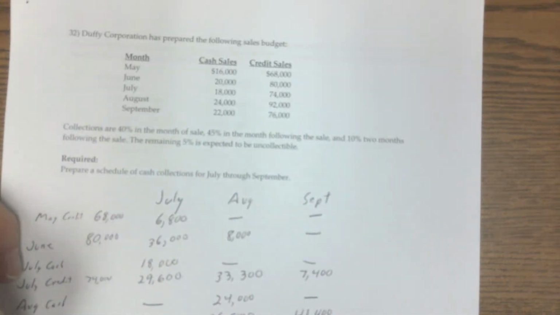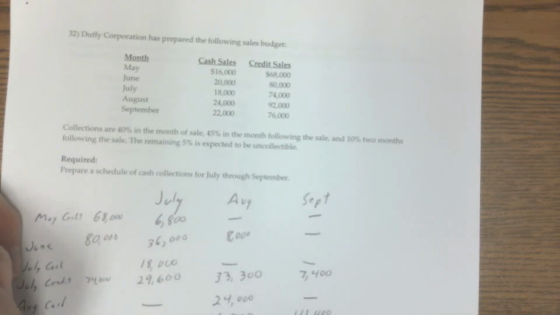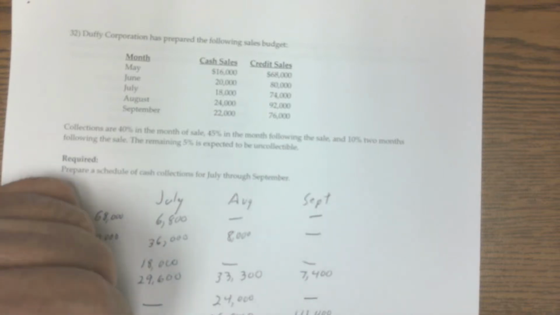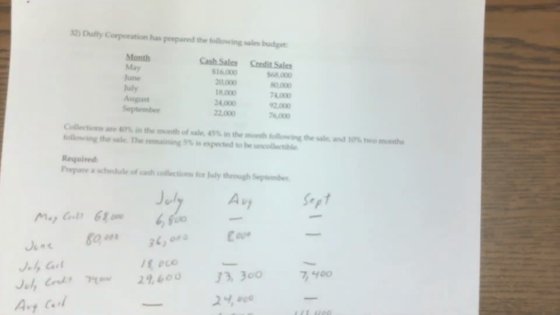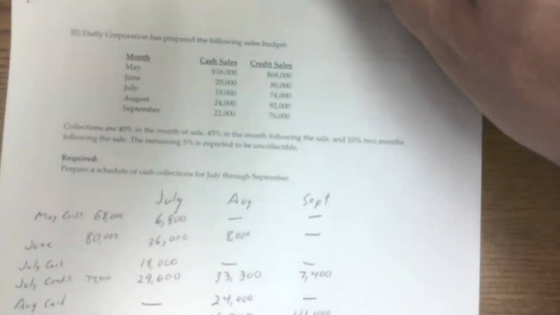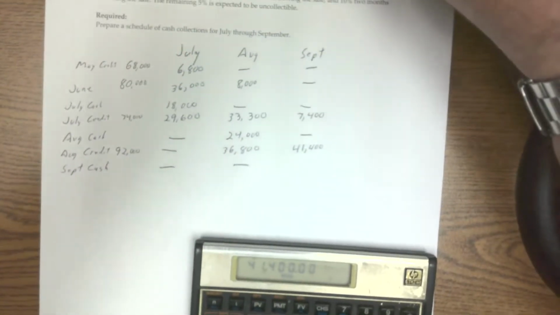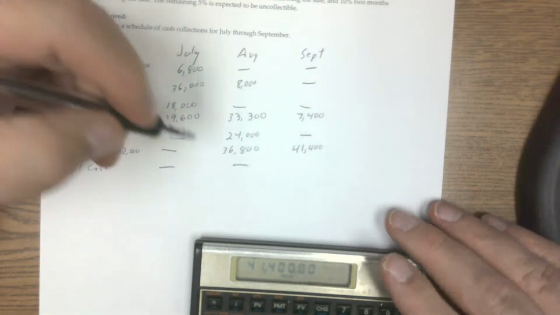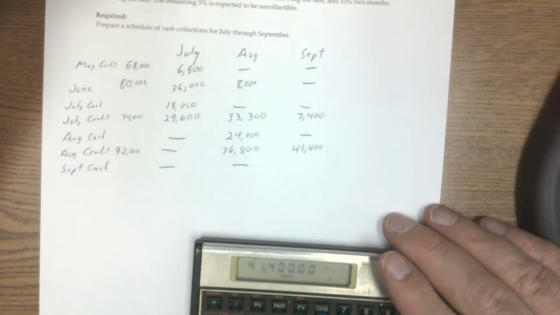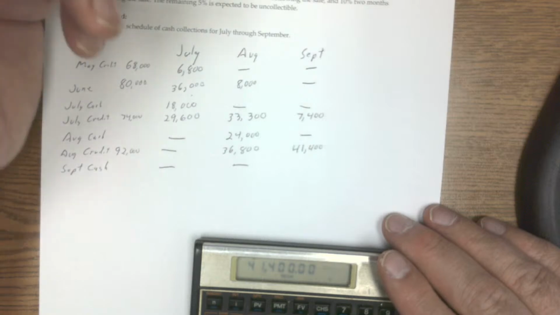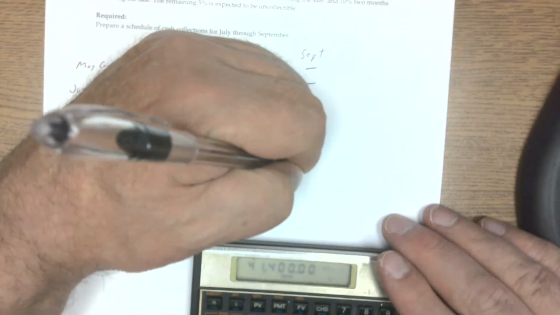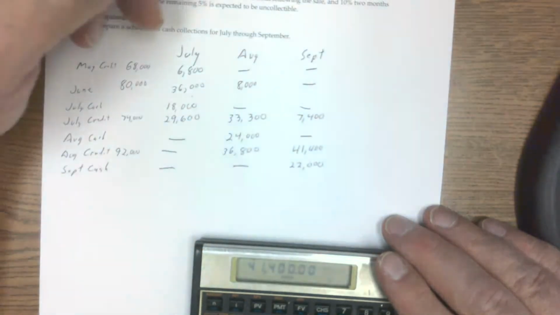And now we come down to September cash that won't be collected in July or August. But we will collect 22,000 in September, right?